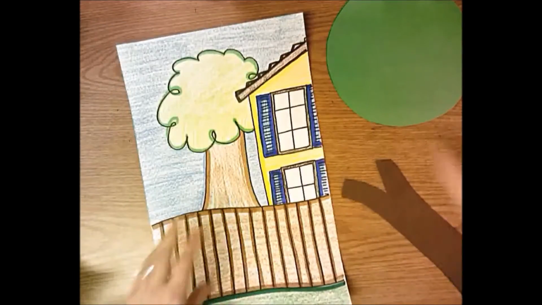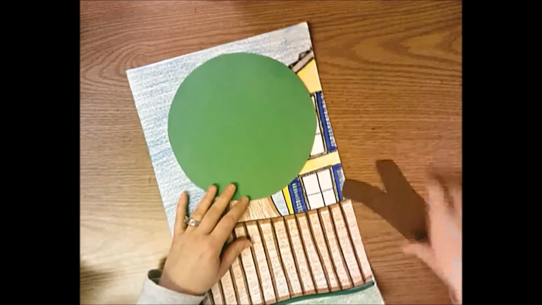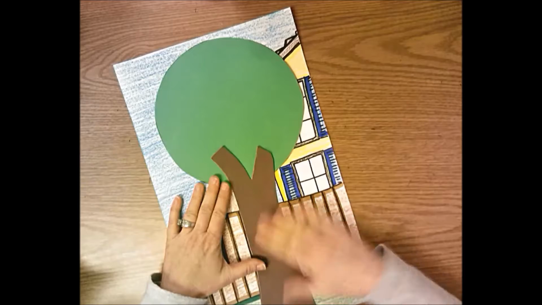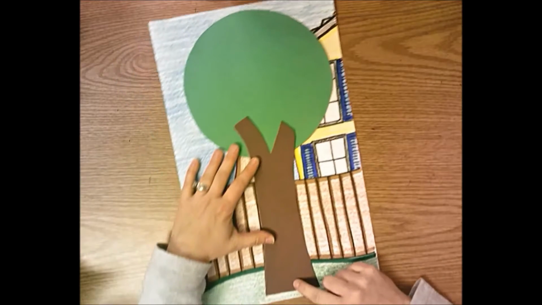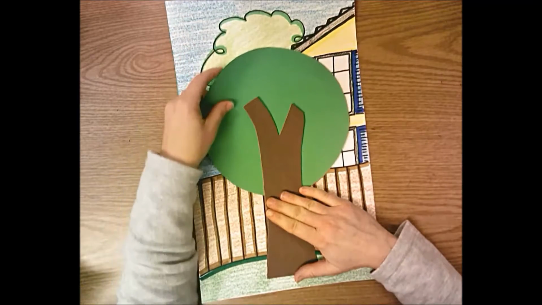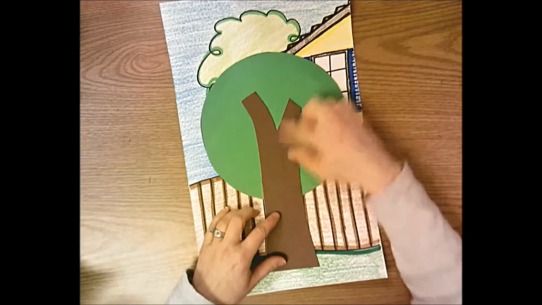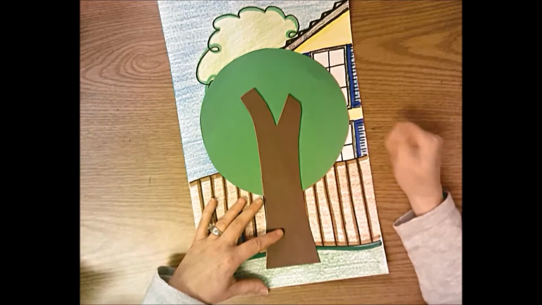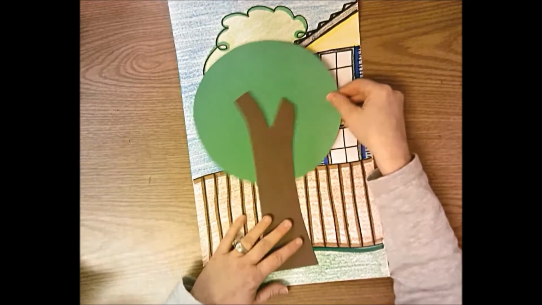Now you have to decide how tall you want your tree. So you're going to overlap the tree trunk onto the tree. And you could scoot the tree up to the top of the paper and the tree trunk down to the bottom, and it takes up almost all your paper. Or you could scoot the bottom of it down and have a lot of the tree trunk overlap into the green tree, and your tree could be shorter. It's up to you. You don't have to put it right in the middle.